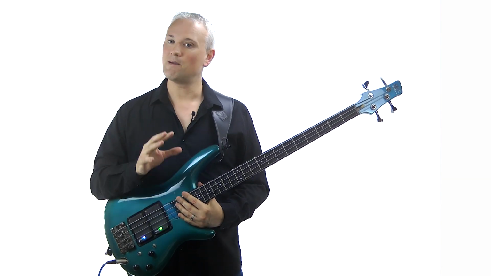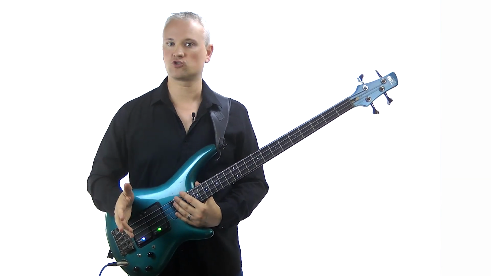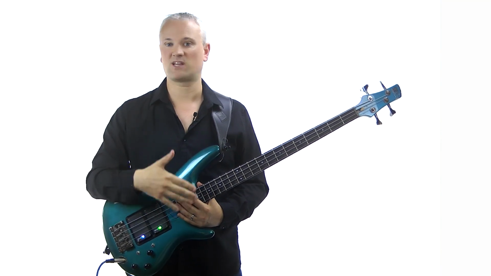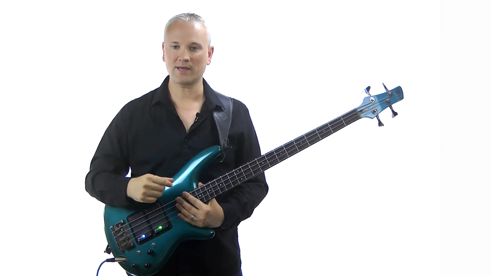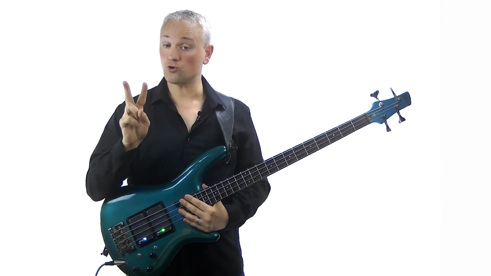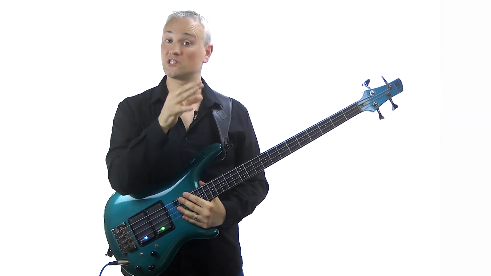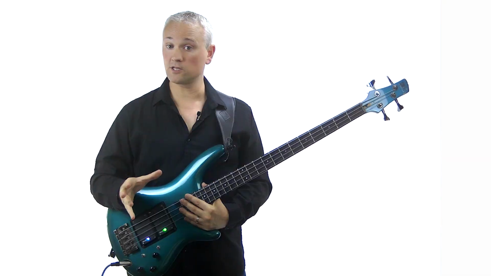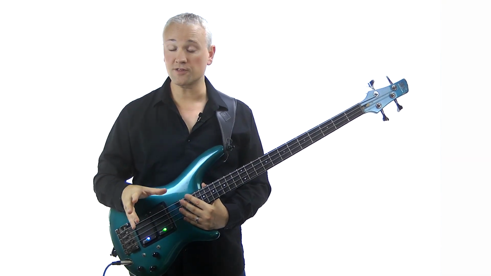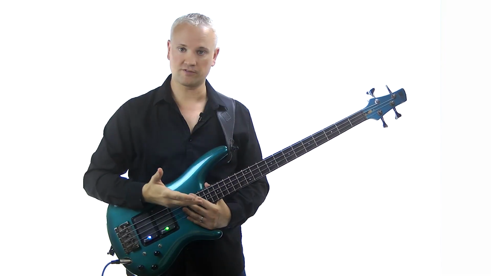It might sound like a huge amount of study and work, but trust me, once you understand a few basic concepts like the stacking of thirds, it'll all make sense and your musicianship will get a huge boost. Number two, learn how to map those chord tones to the bass fingerboard. It's one thing learning how to create a dominant seventh chord in theory, but it's another thing learning the chord tones all over the neck.